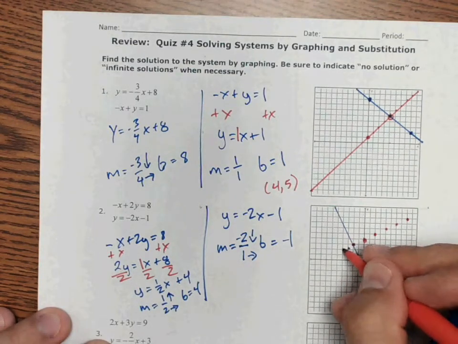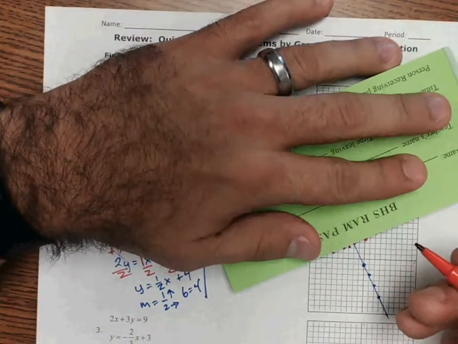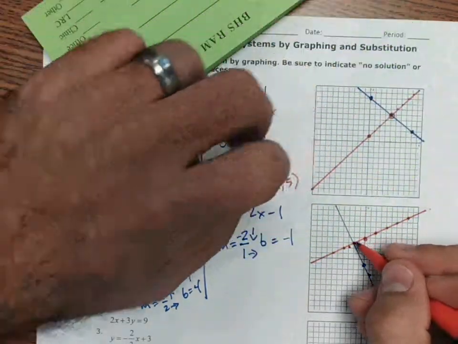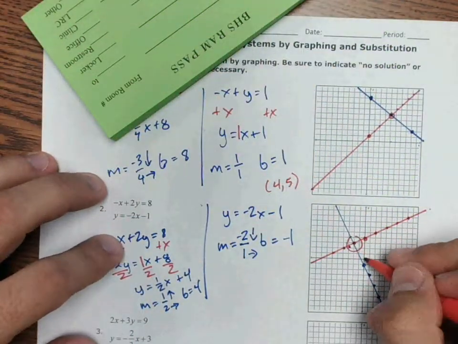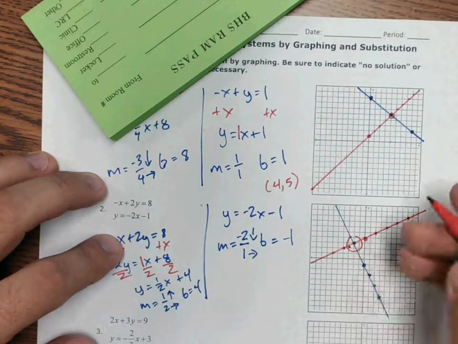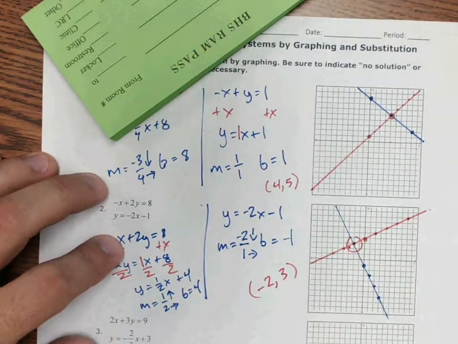Oops, down 1, right 2, down 1, right 2, like that. Okay, so then when I go ahead and draw my line, it is much more clear that my solution right here. So it's negative 1, negative 2, 1, 2, 3. So negative 2, 3 is my solution for that one.